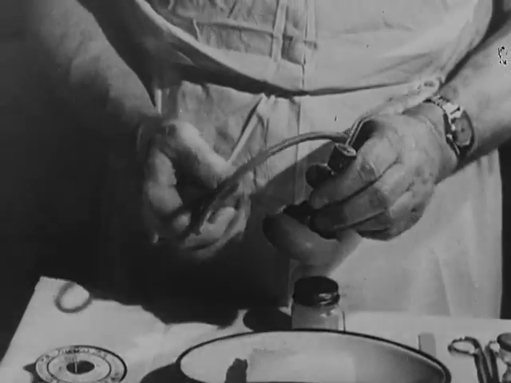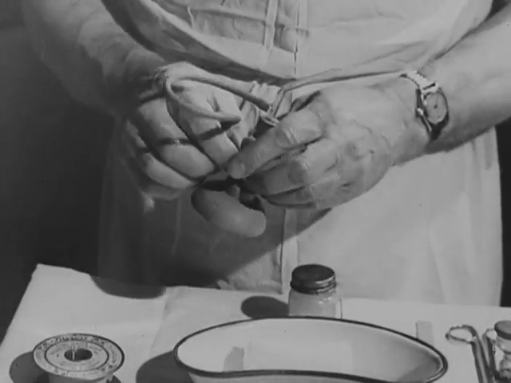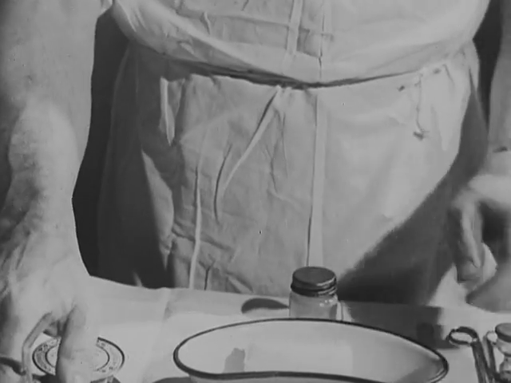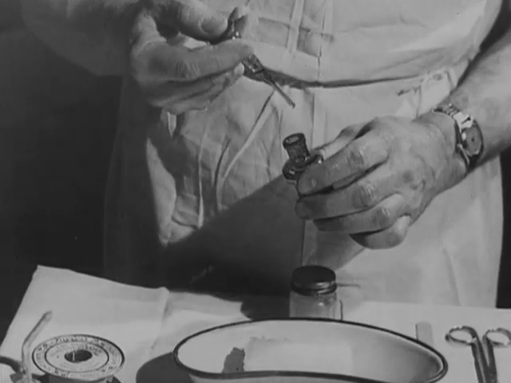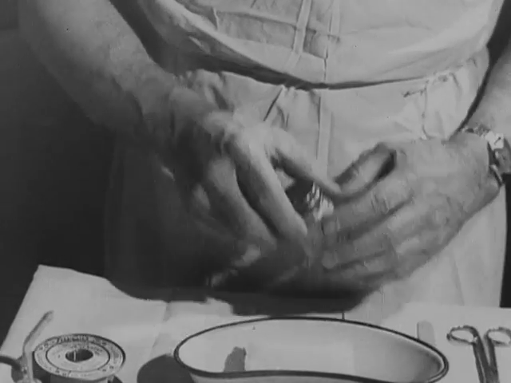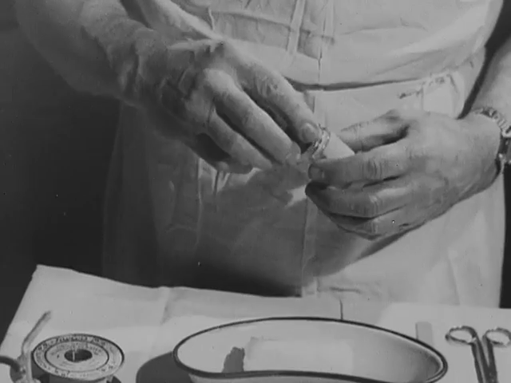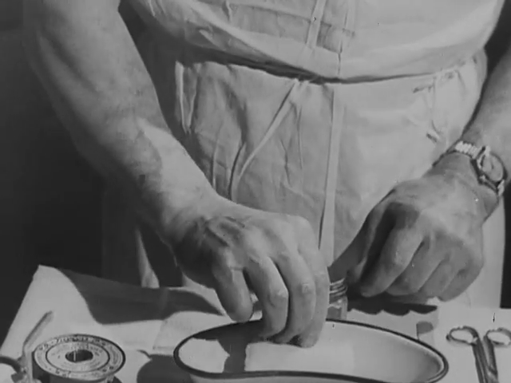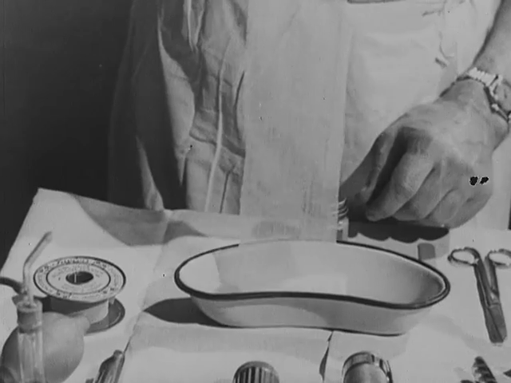A spray for applying a surface anesthetic to the patient's throat. A drop bottle containing an ephedrine paraffin preparation for use before nasal intubation. A lubricant for the endotracheal tubes, and a roll of gauze impregnated with liquid paraffin.